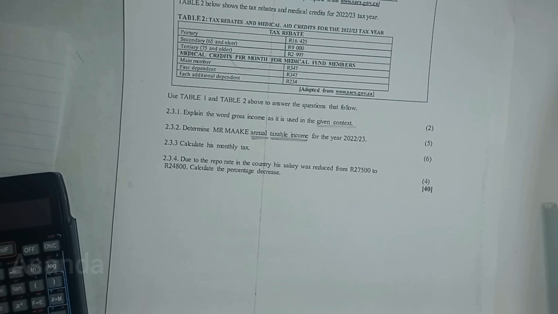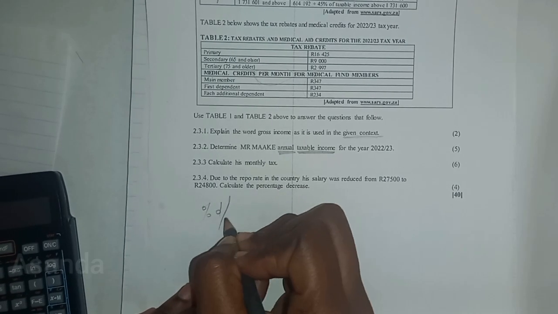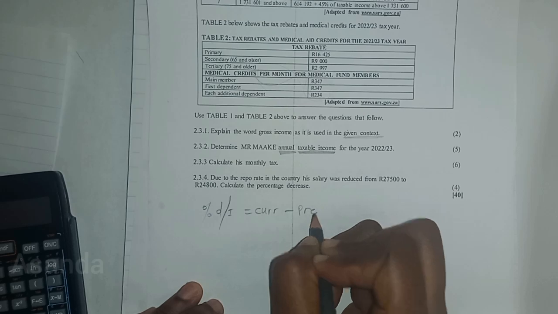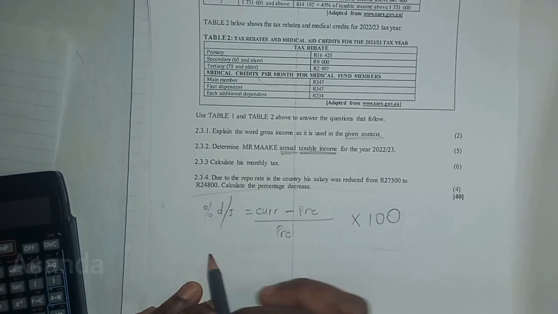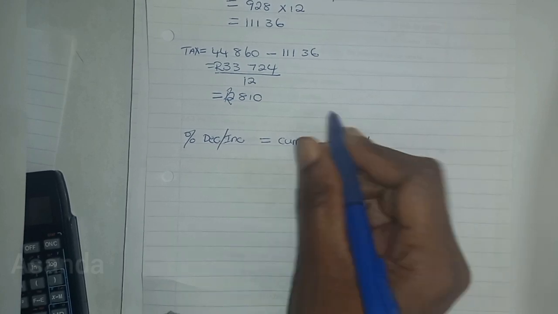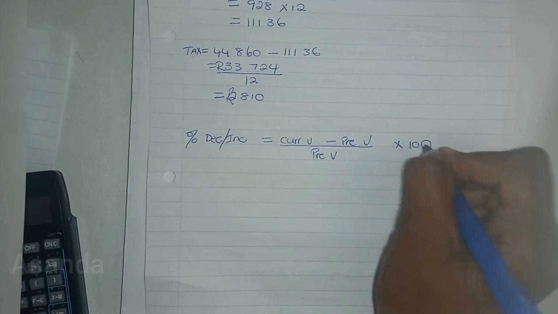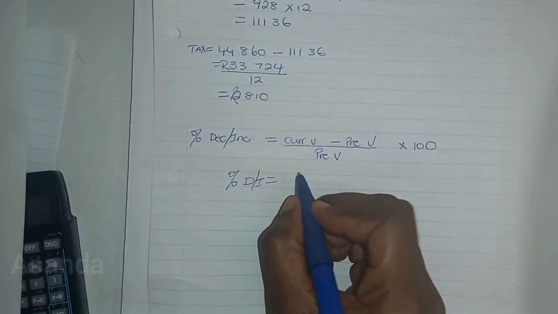And last question, due to the repo rate in the country, his salary was reduced from 27,500 rand to 24,800. Calculate the percentage decrease. For percentage decrease and percentage increase, there's a formula. It's percentage decrease or increase is equal to current value minus previous value divided by previous value, and you take all of that and you multiply by 100. You have to know this formula.